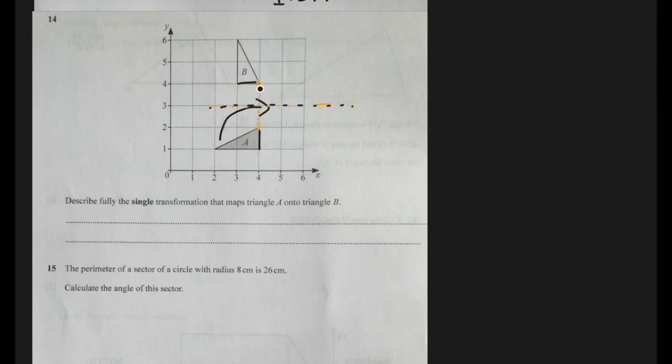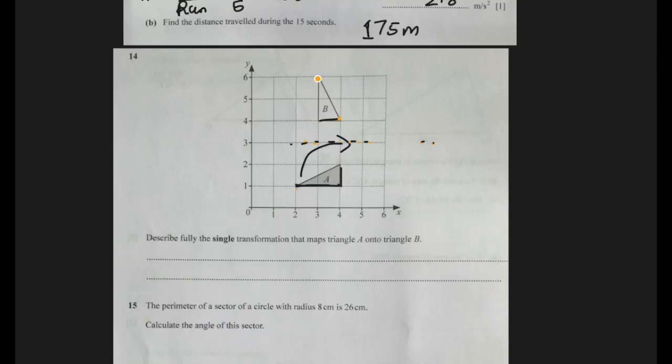This is the perpendicular bisector of the line joining the two. Similarly, let's join these two vertices, which are corresponding vertices on the two different shapes. So we'll draw the perpendicular bisector. So here, this is the center of rotation.